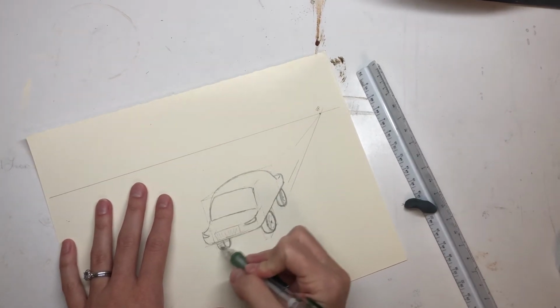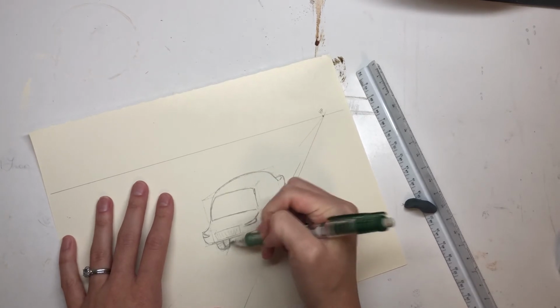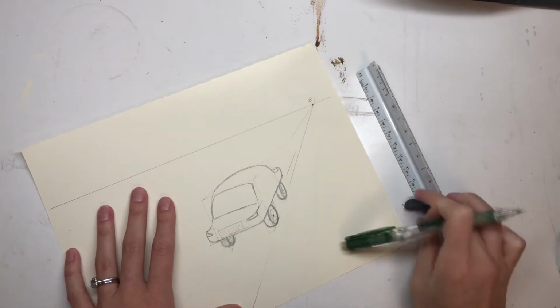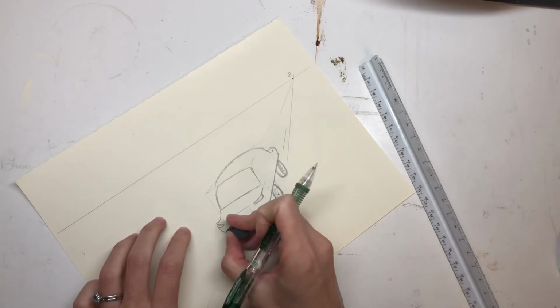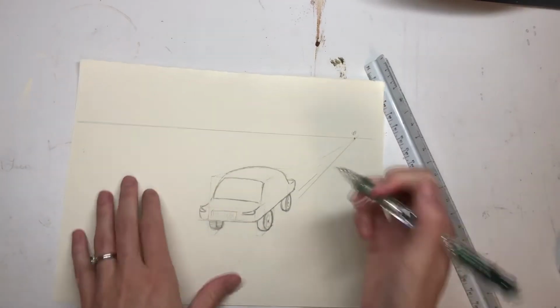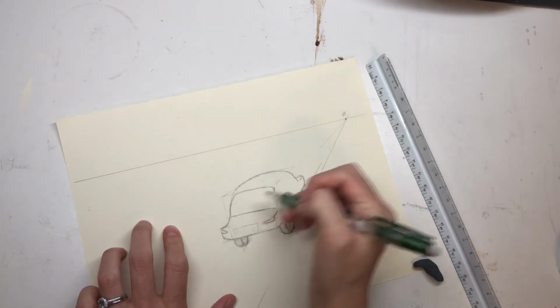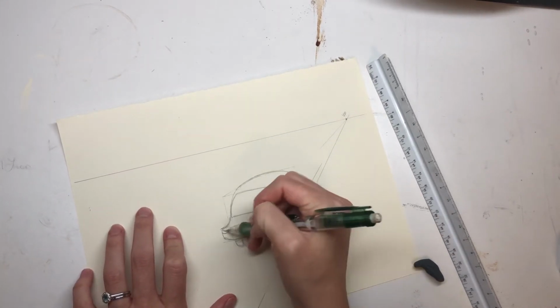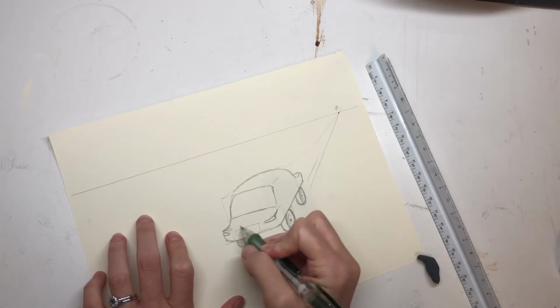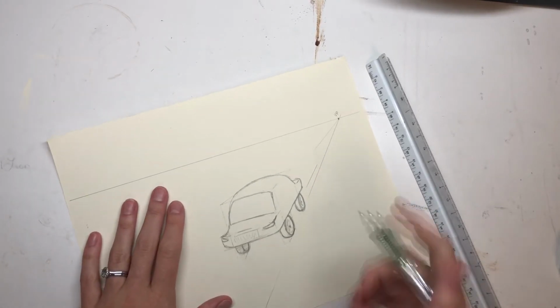And he'll probably be in shadow. Now I know your project does not have any shading, it will just be line, but just for the sake of illustration, I'm going to shade that guy in because he's back there. I like this little nose dip in my car right there. He's kind of fun.